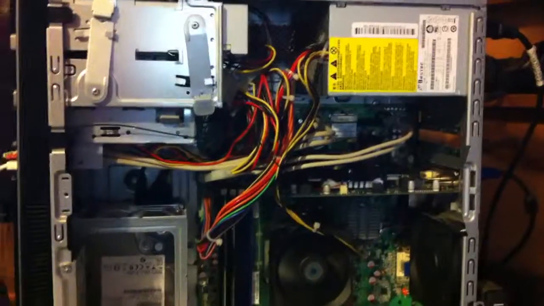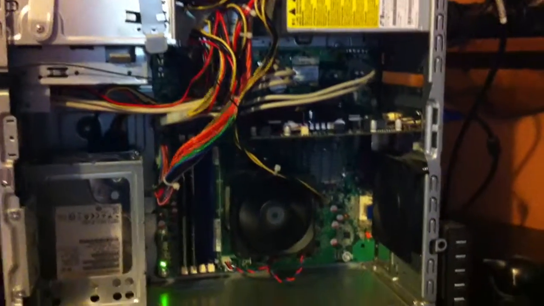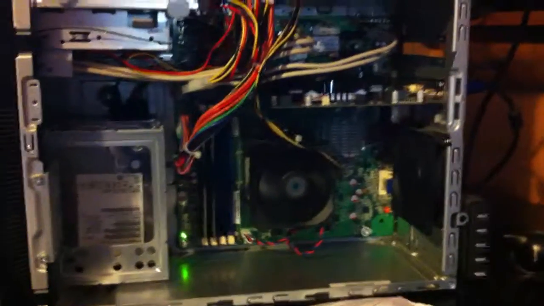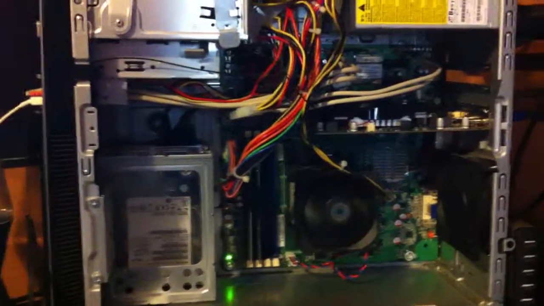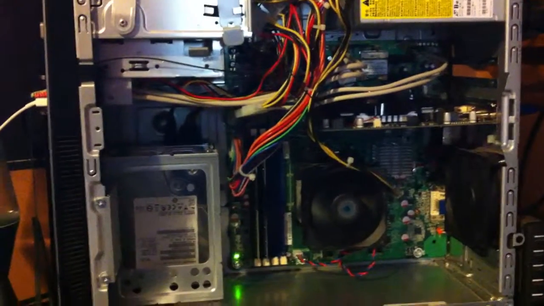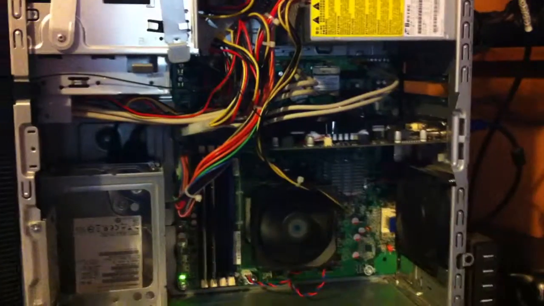Really the only use I could find an optical drive for is if like I get a new graphics card or something that comes along with a driver CD that needs to be installed, so that's why I would have an optical drive. Other than that, this is pretty much everything.